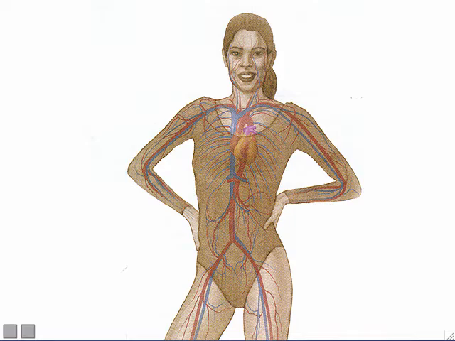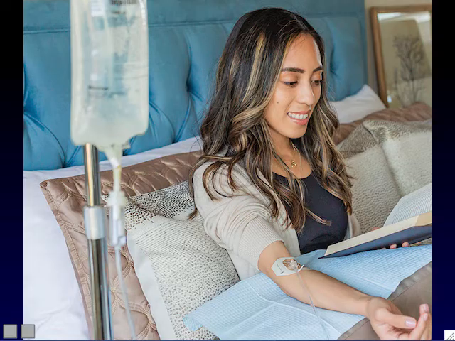Okay, so the body's own natural body fluids are isotonic to our cells. But when we go inside the hospital, sometimes they give us new body fluids. An IV solution, an intravenous solution, is a hospital solution that they put into our body. So do you think when they give you an IV solution in a hospital, it's isotonic, hypertonic, or hypotonic? And the answer is isotonic.